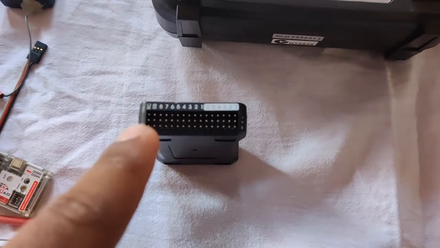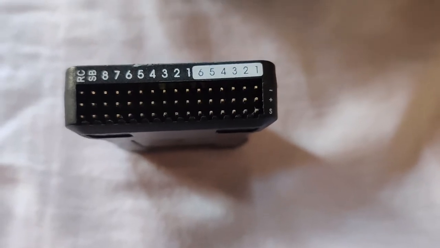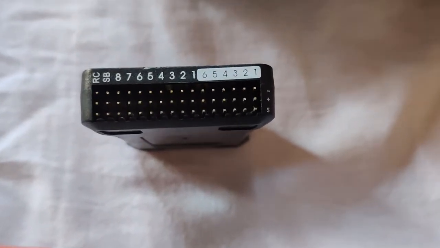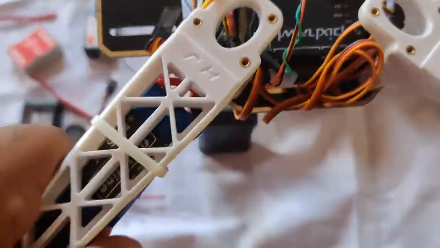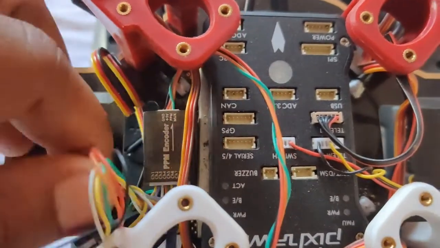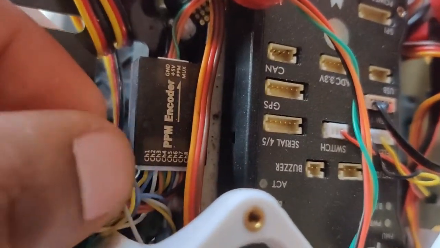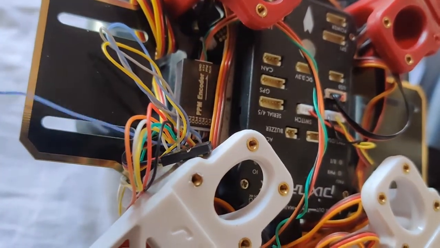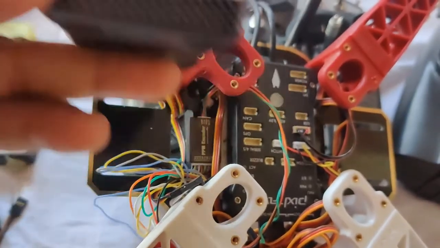So if you don't have an S-bus receiver, I can connect through RC. For this I'll be using another module which can convert from PPM to PWM, which I have already installed. If you can see here in one of my cards, this is the PPM encoder, meaning one output. On one side they have given channel 1, channel 2, channel 3, channel 4, channel 5, channel 6 up to channel 8, and all these wires go into our receiver, which is a normal receiver. One part will go into the RC, which is PPM.